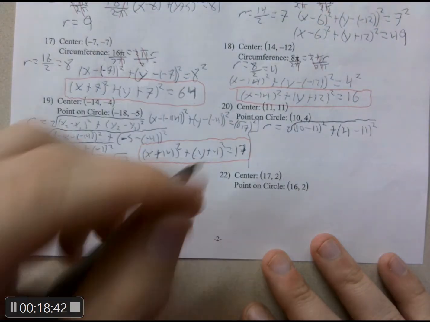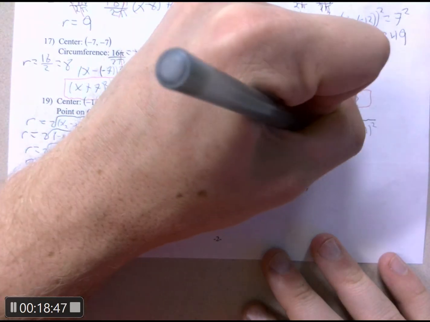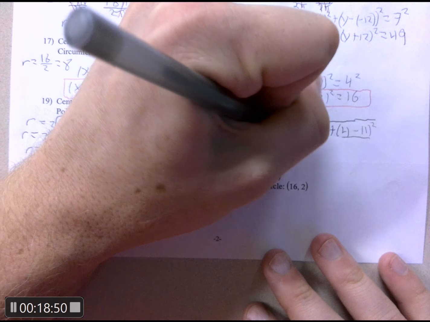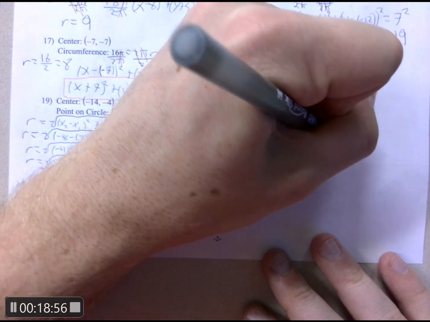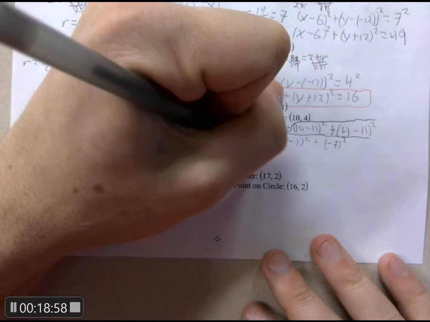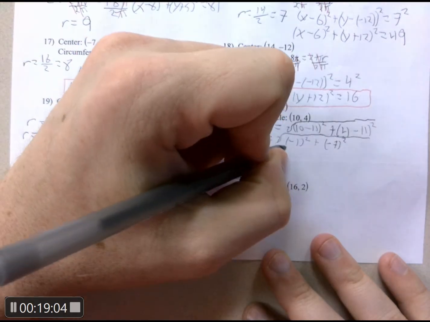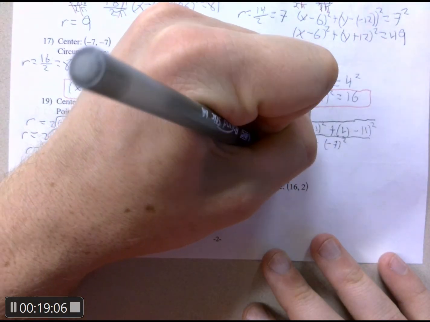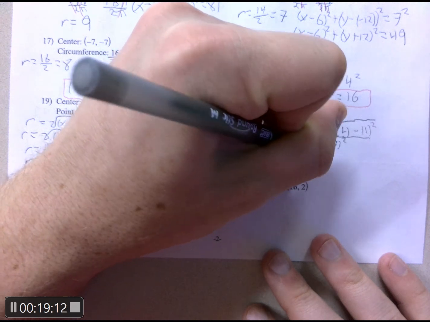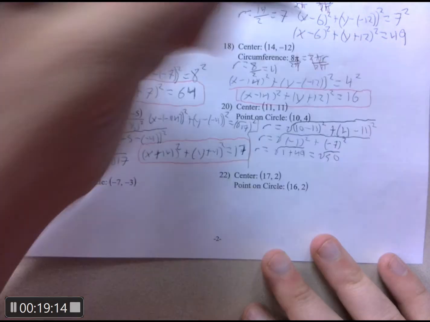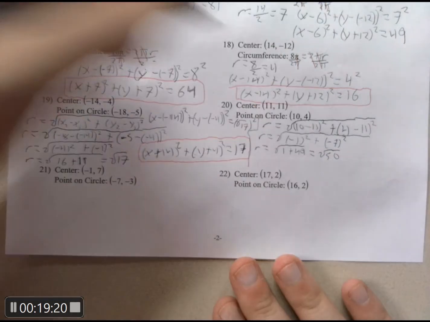Simplifying that, we're going to have r is equal to the square root of negative 1 squared plus negative 7 squared. Once again, watch out for your parentheses. So r is equal to the square root of 1 plus 49, which is going to be the square root of 50. Alright, so my radius is the square root of 50. And we're going to go in and plug that into my equation.